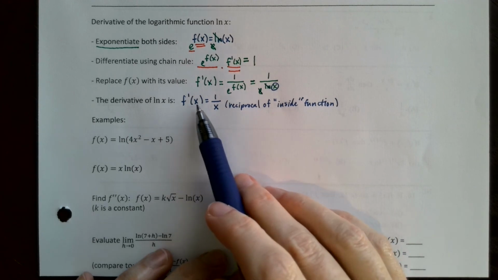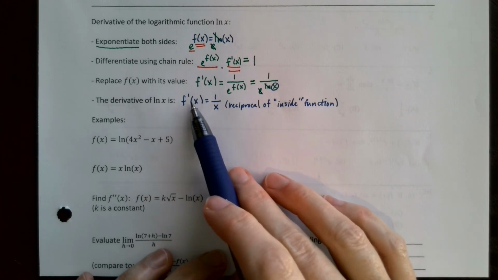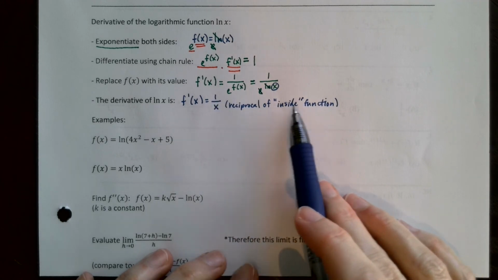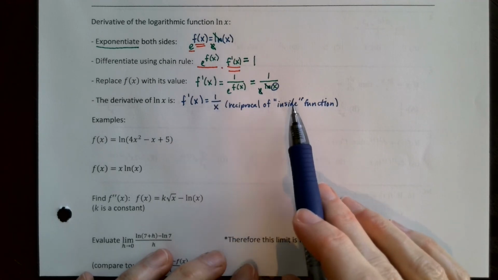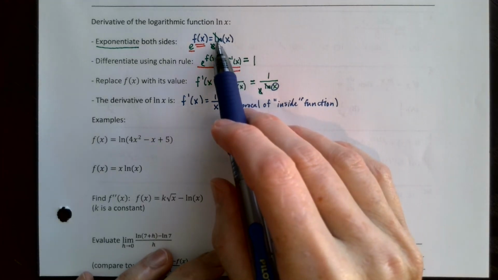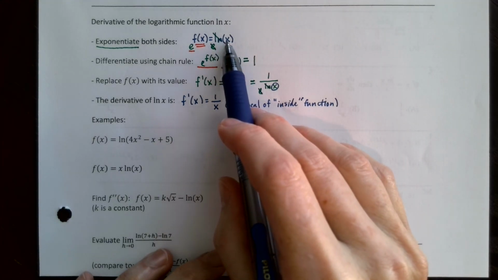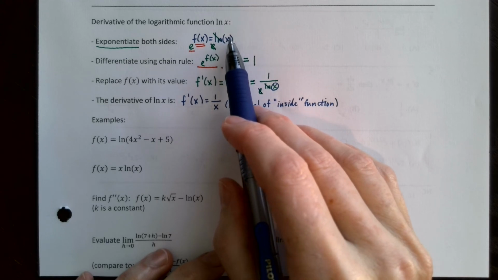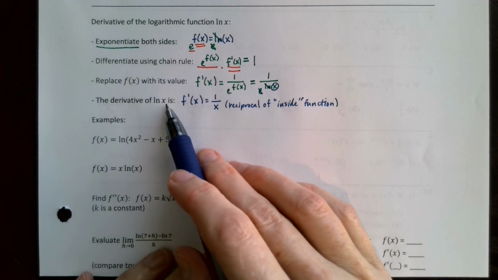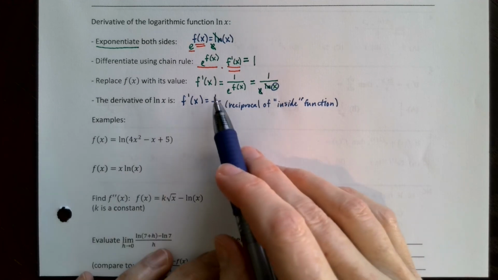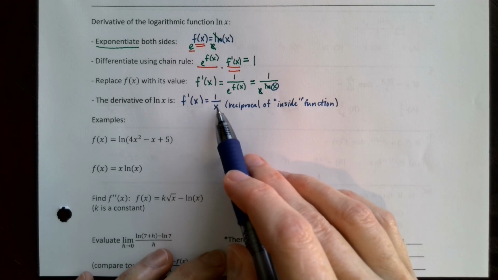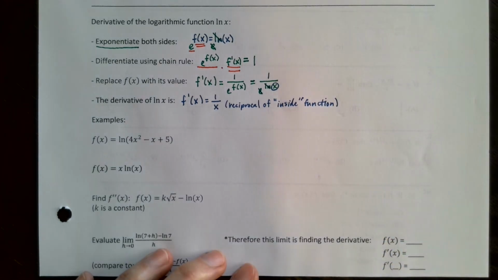So the derivative of natural log of x is 1 over x, which you recognize again as the reciprocal of what we call the inside function. That's not a mathematical term, but it's the function inside. And that is the function that was inside the natural log in the beginning of this proof. So what that means is when you see natural log of a function, the derivative is not always 1 over x per se, it's 1 over whatever the inside function was. We're going to see that in our first example.